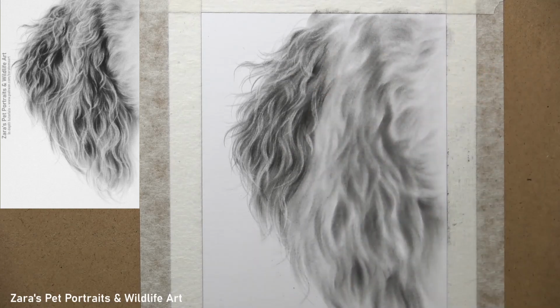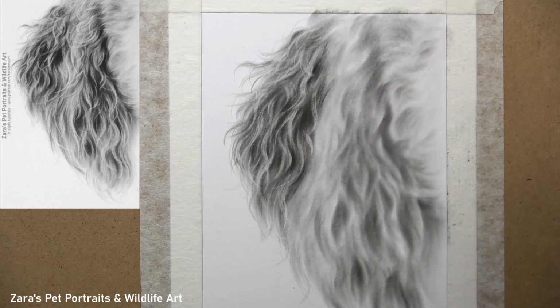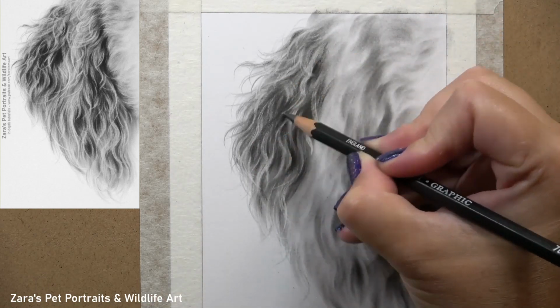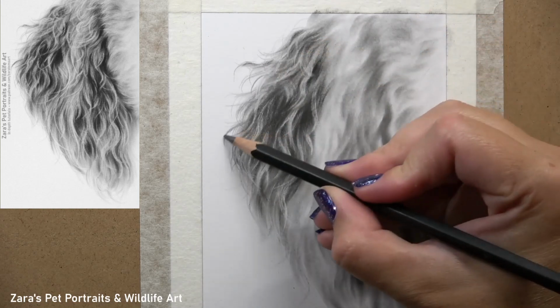What I'm now going to do is come back in with some of my darker graphite pencils and reinforce my contrast. Again, this is something that I spoke about at the beginning of the tutorial, and as always I'm going to be coming through and making sure that I've got that right at all stages.